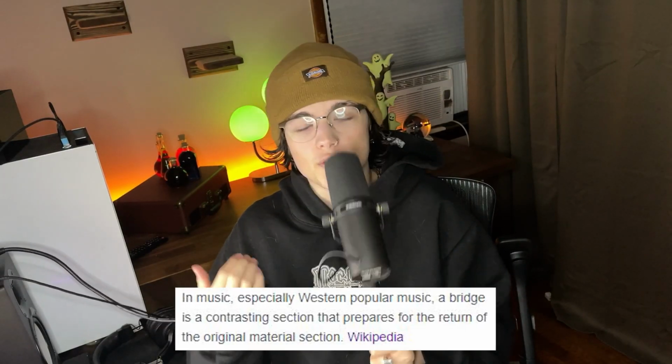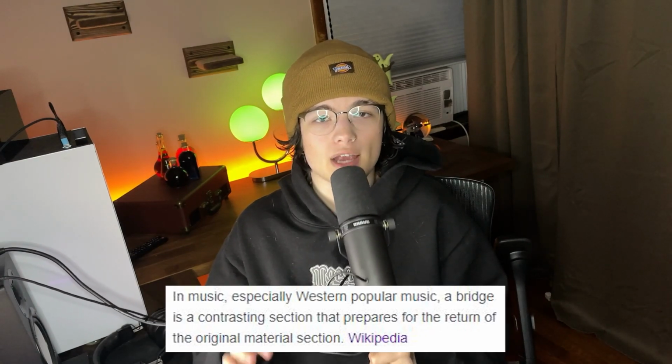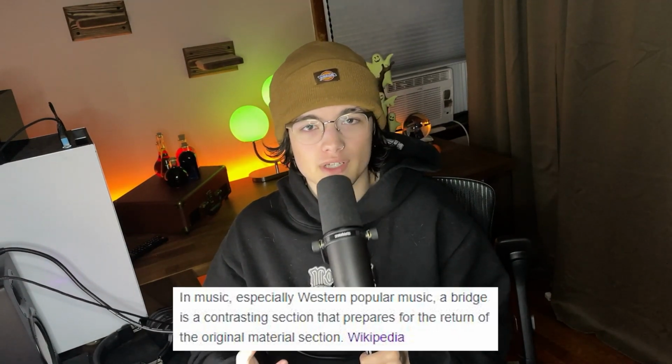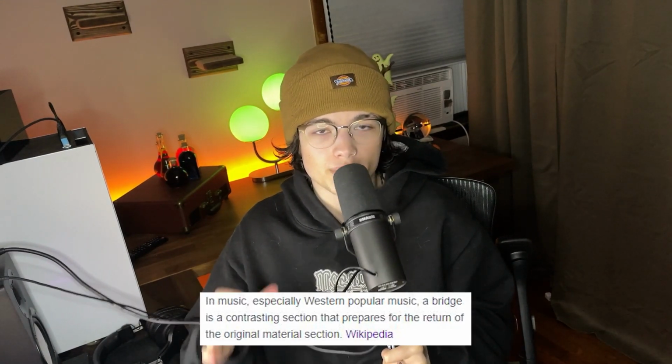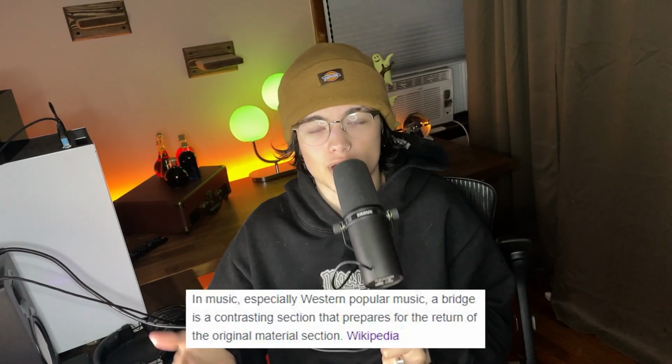That's what you want to do during the verse. And then lastly, guys, we have the bridge. The bridge of your song is typically a contrasting part of the beat, and the purpose of the bridge is basically to prepare the listener for the return to the main material within your beat or song, which is typically the hook, which I went over earlier.